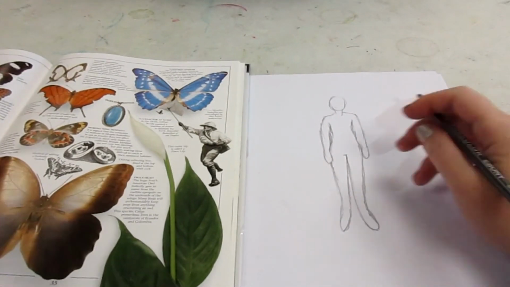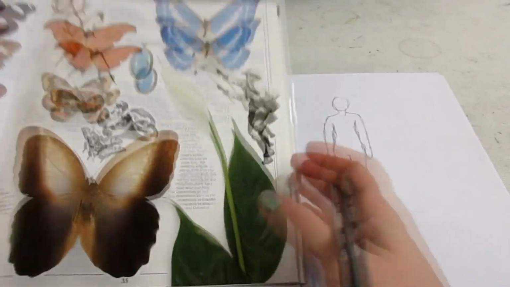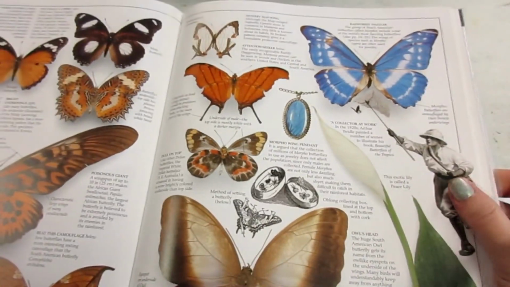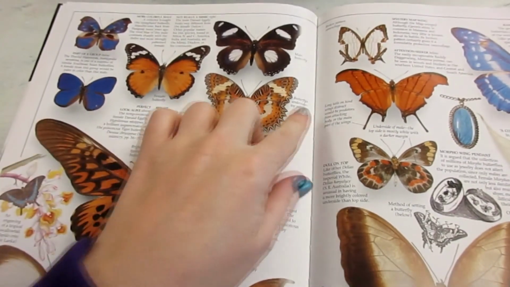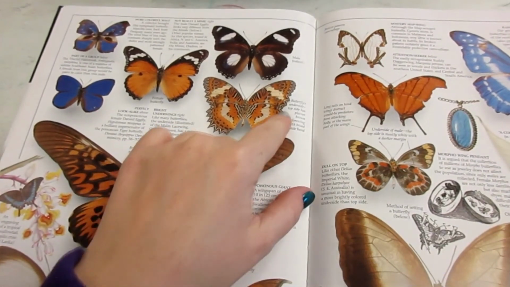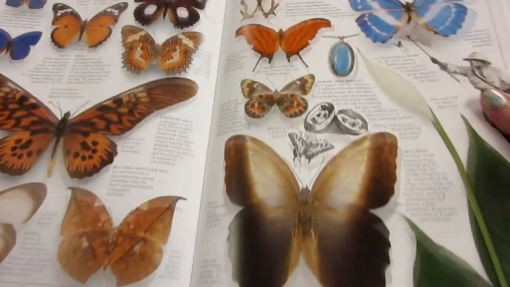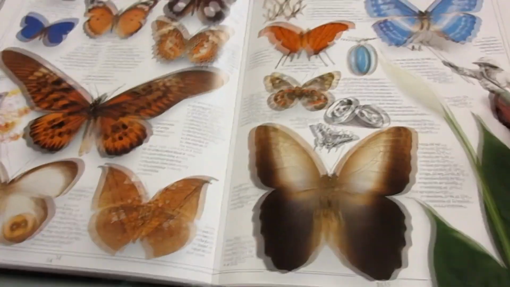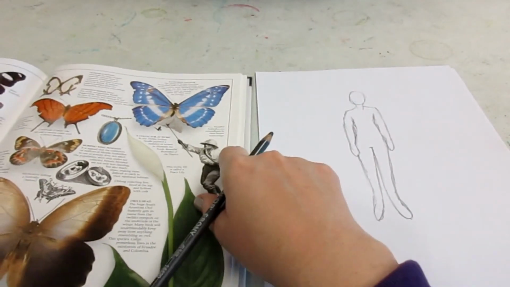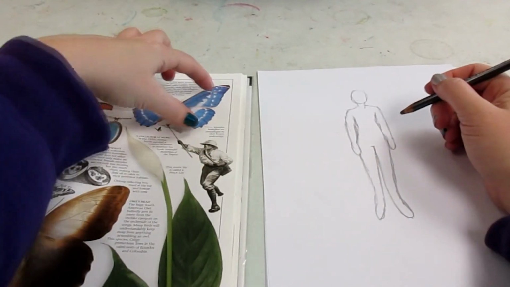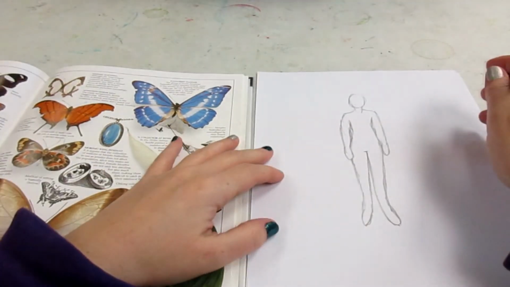Okay. So when we look at real butterfly wings, there's tons of different shapes we can have. Some wings have these long parts that come off. Some are bumpy on the edges. Some are shaped like leaves. That's pretty cool. I'm going to go with this blue one, kind of classic, and see how we can put these shapes with this picture.